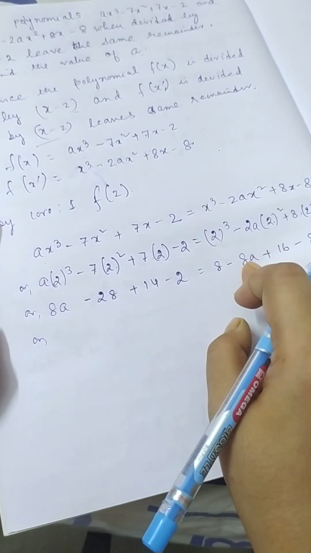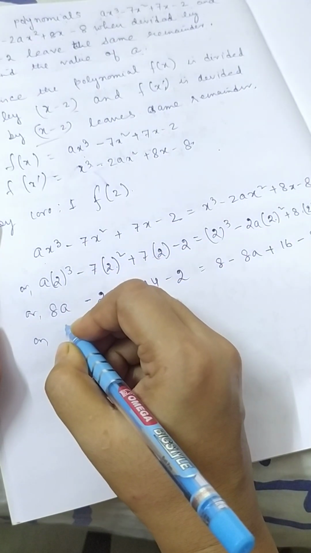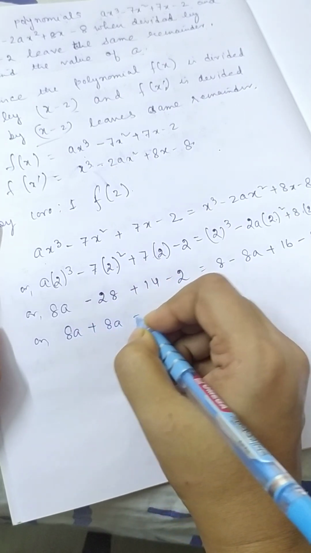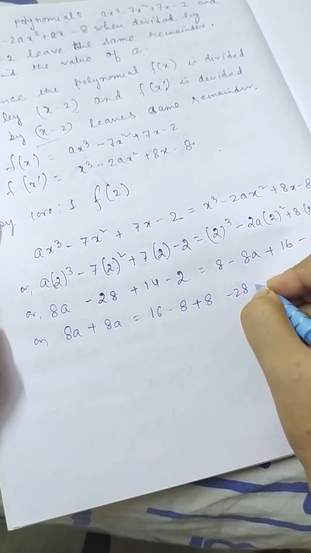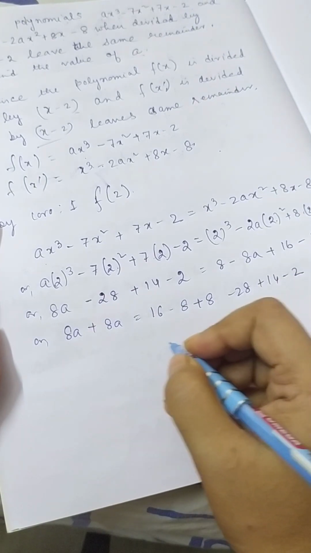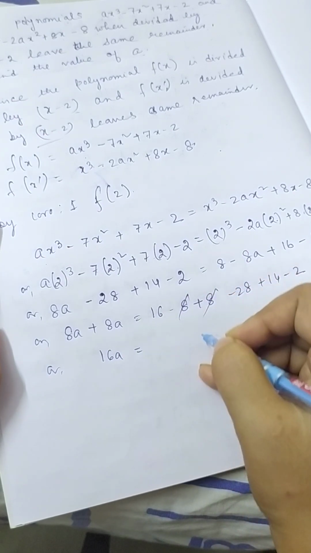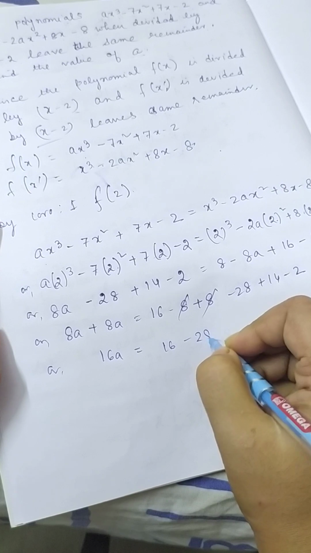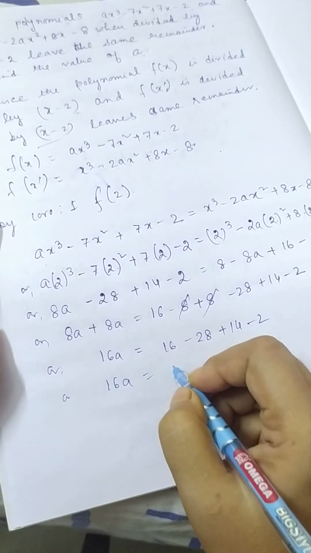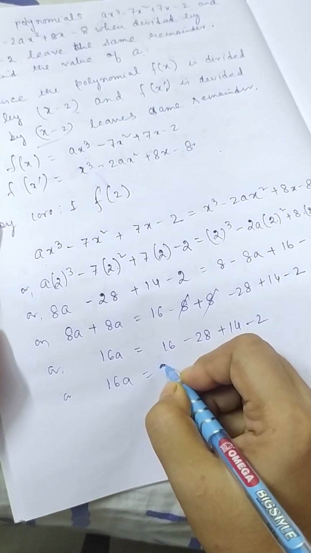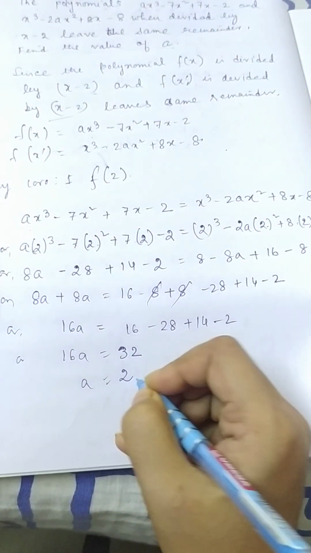If I make these two variable parts on the left and all the constants on the right hand side, it will be like this: 8a plus 8a, that is 16a, is equal to 16 minus 8 plus 8 minus 28 plus 14 minus 2, or 16a is equal to 16 minus 28 plus 14 minus 2. So 16a will be 32, and a will be 2.